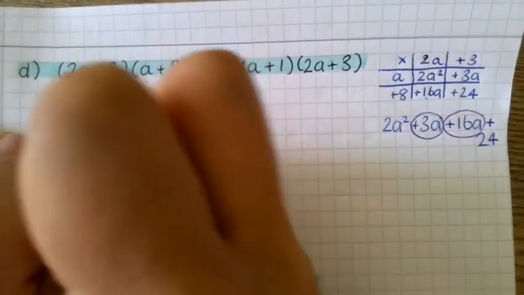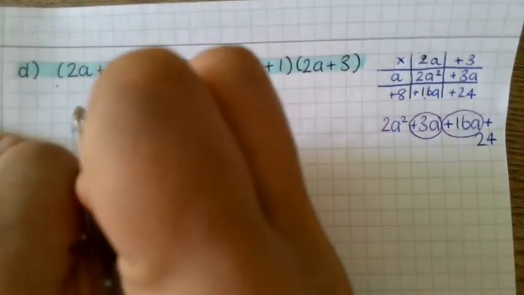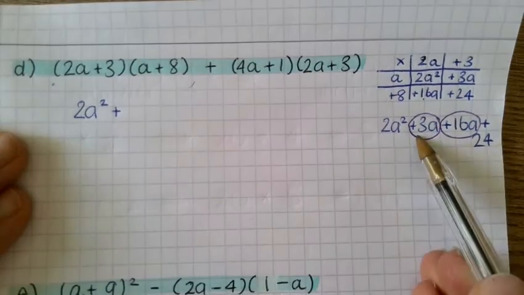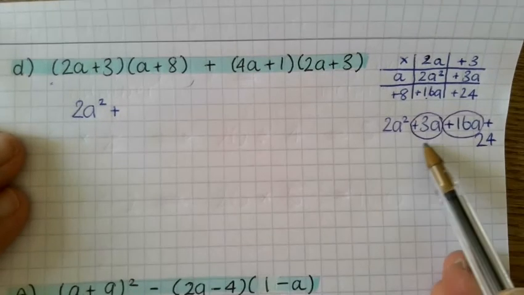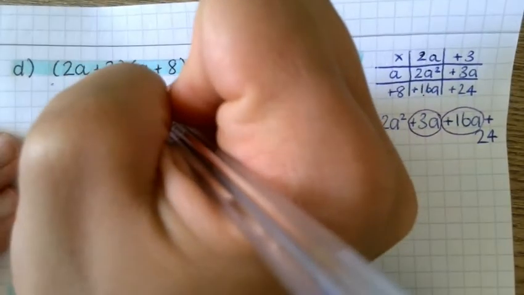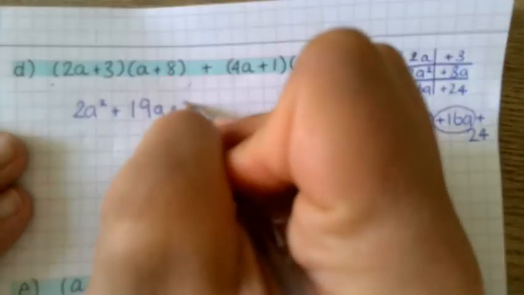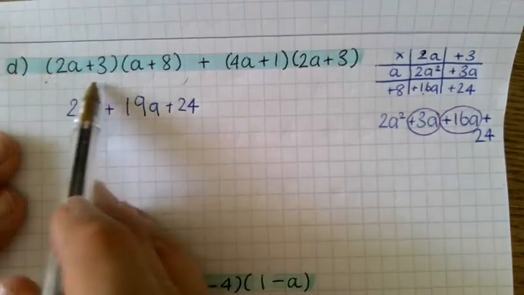So it's 2a squared plus, and then 3a plus 16a, positive 3a plus 16a is 19a plus 24. So that's these two brackets multiplied together.